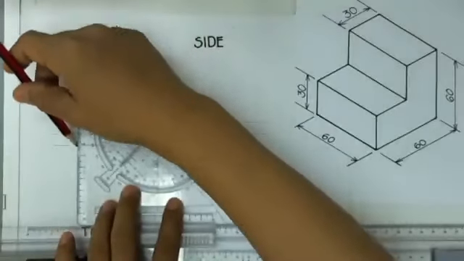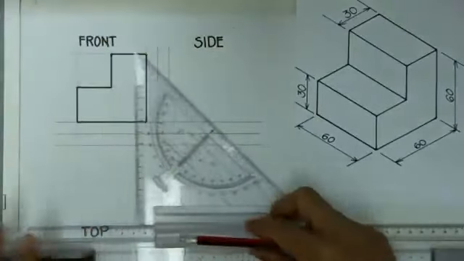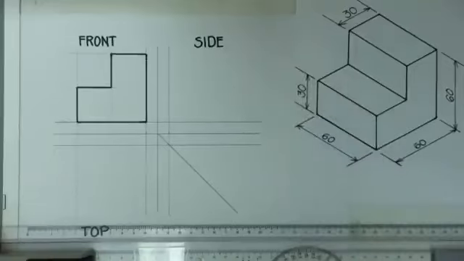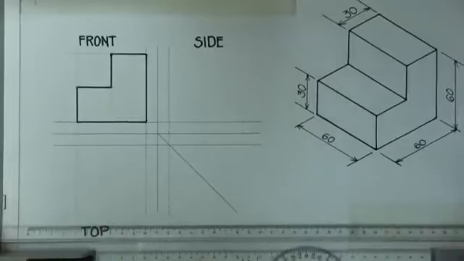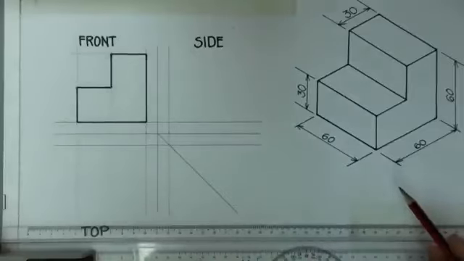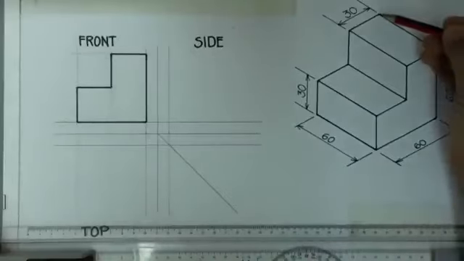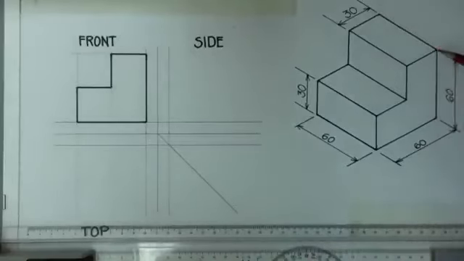Again, I am using light lines only. And then the next thing we want to do is to determine the measurement, or the length, of our top view.